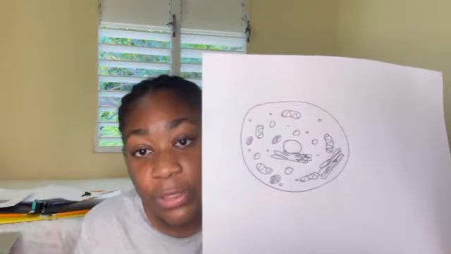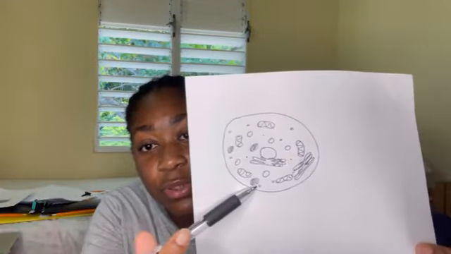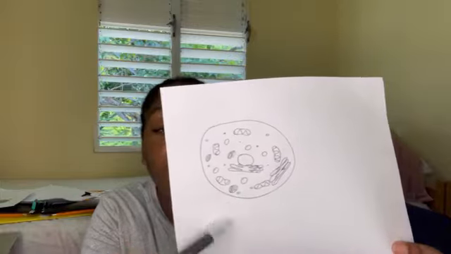Okay, too many circles. So let's see how we can represent this. So we're going to just put a little, okay. Bear in mind that this is not the best representation of how it is supposed to look. This is just a rough drawing, but the dark circles, those are the lysosomes, and those are what break down waste substances within the cell.